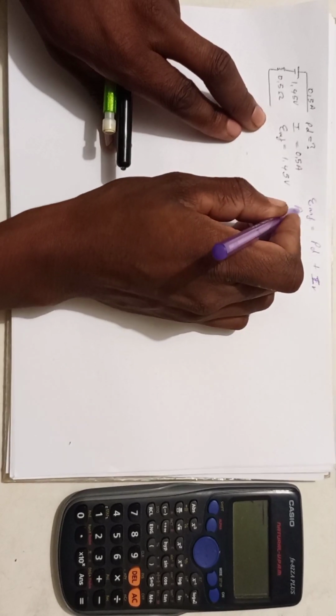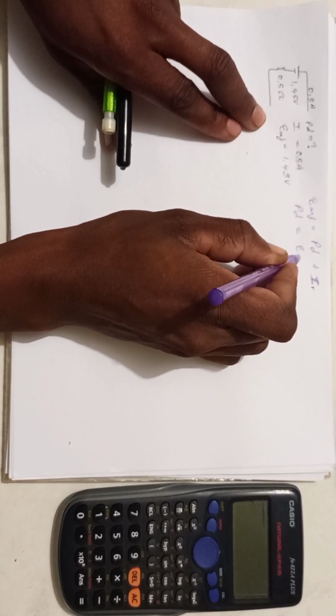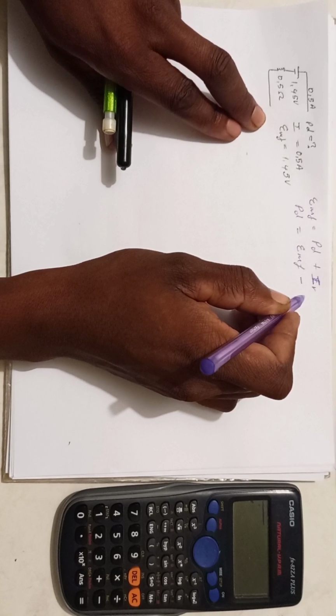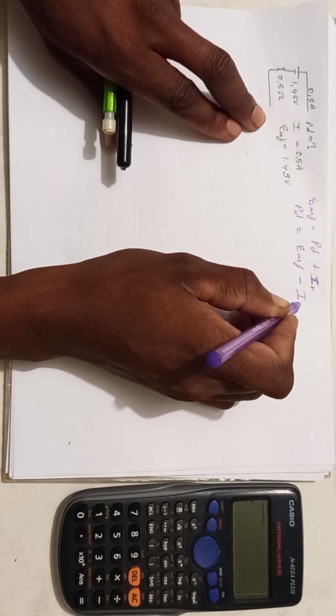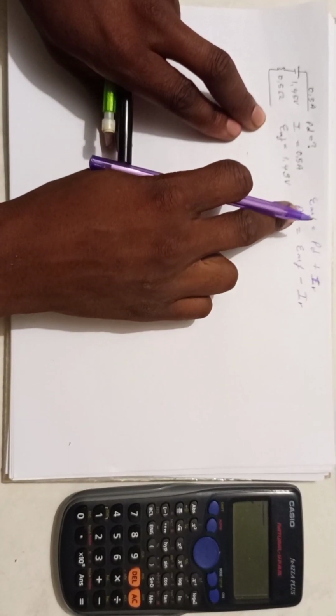So if we want the potential difference, we would then say the EMF minus IR. I hope you get how I got this formula.